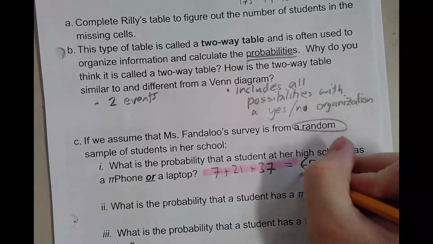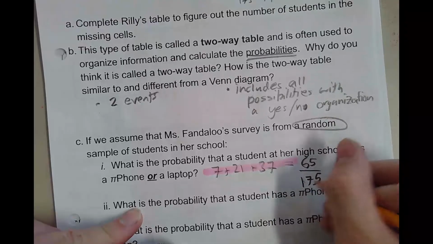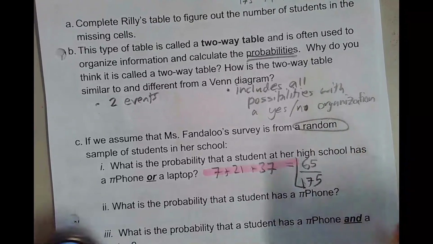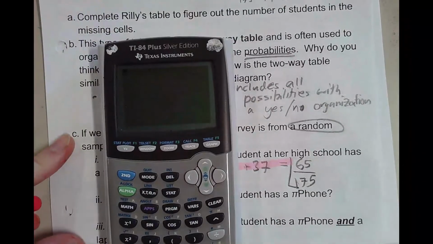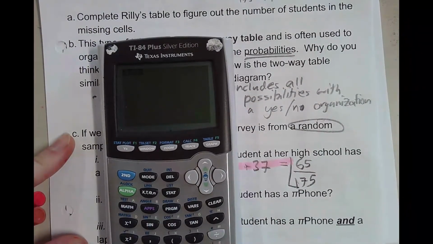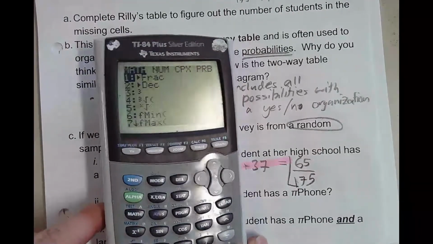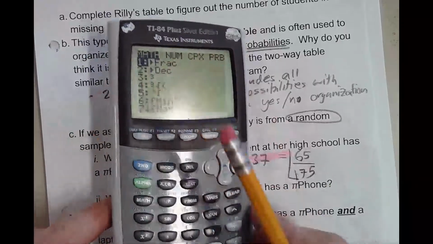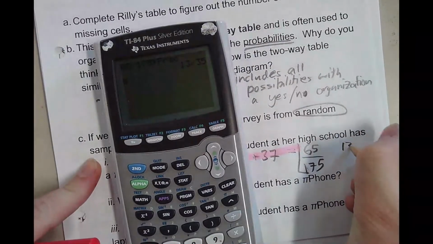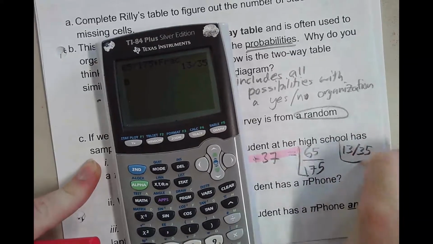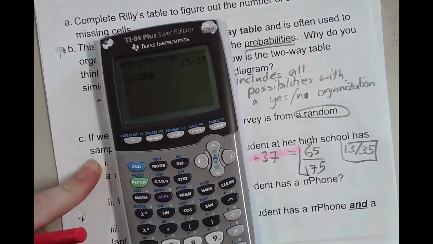We get 65 out of 175 students. Oh, I need to simplify that. So I will take my calculator, 65 out of 175. I'll press the math button and press enter to change it to a simplified fraction, which is 13 over 35. Or you can just go ahead and do your answer as a decimal.